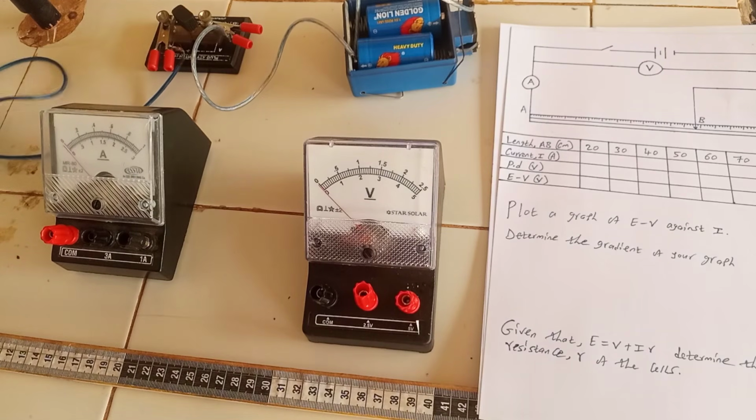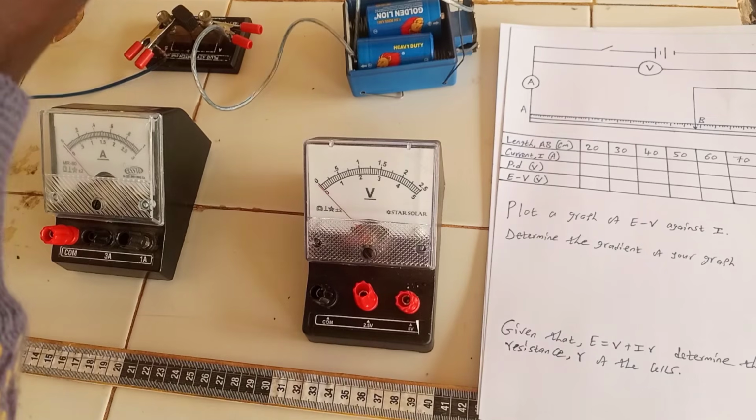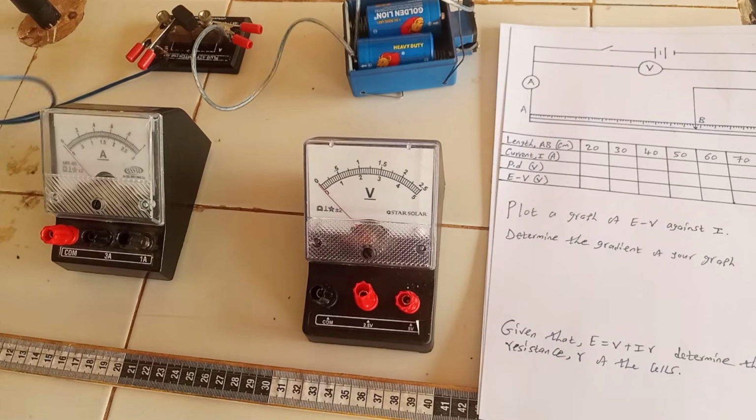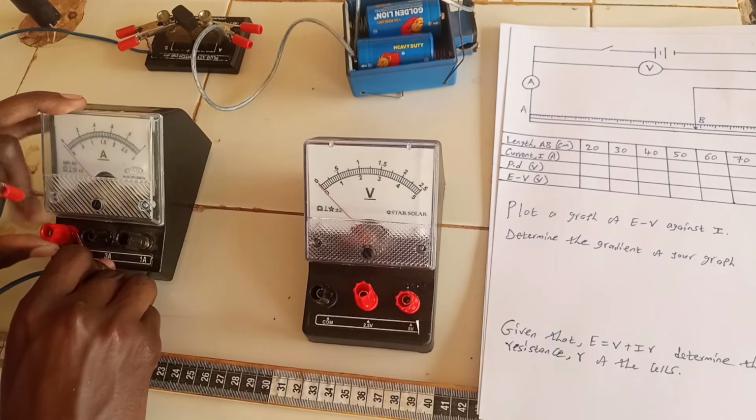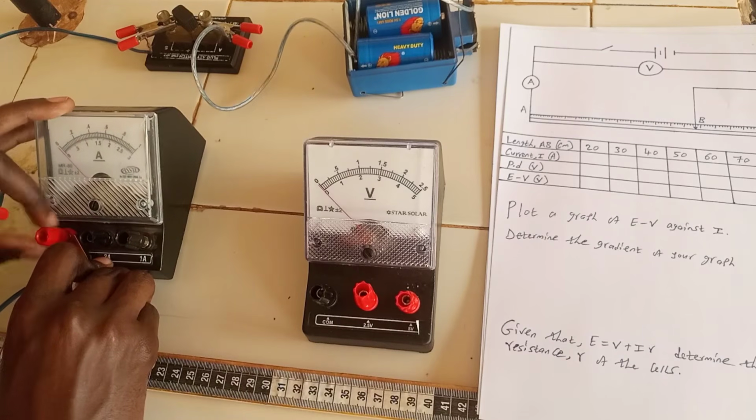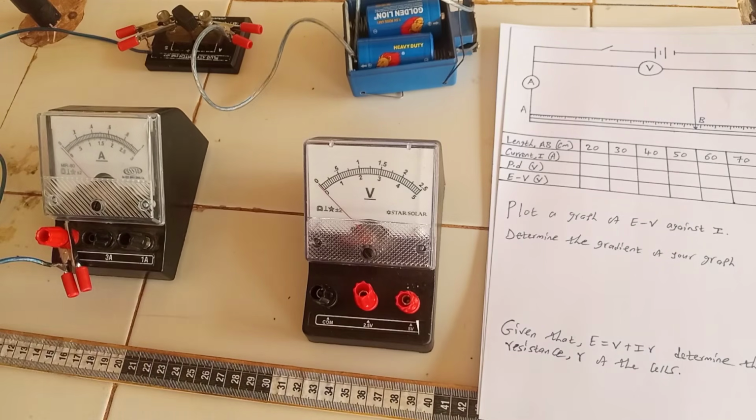And then these are the two wires now. One wire goes straight to the ammeter. Because we are coming from the positive terminal, we put it on the positive terminal of the ammeter, that is the red one.